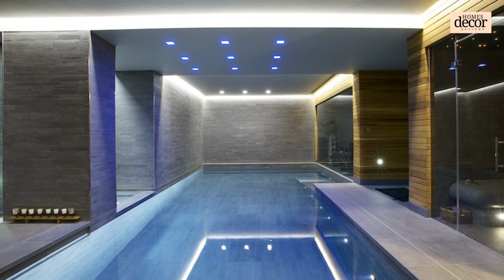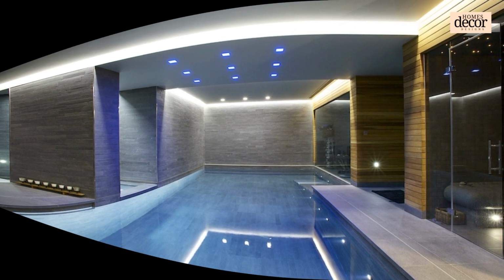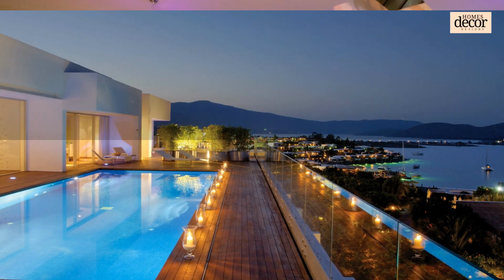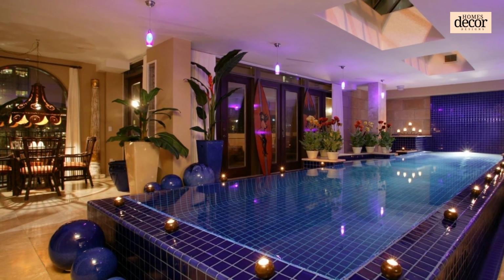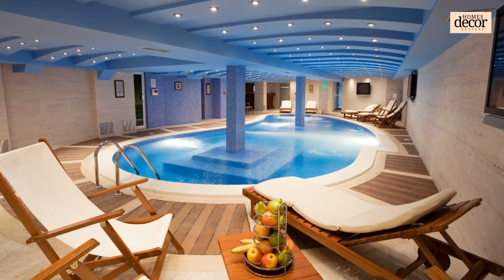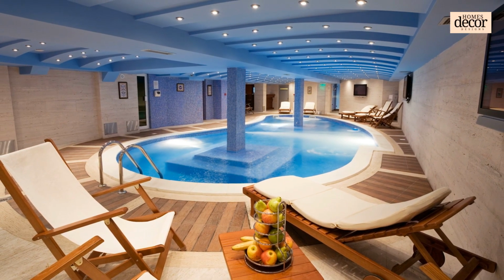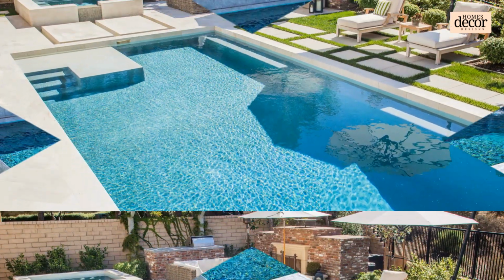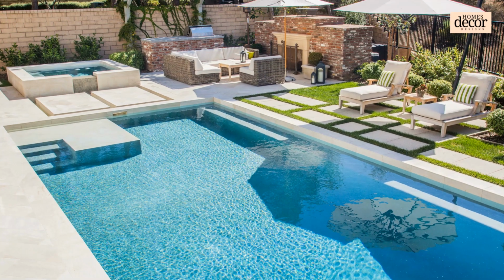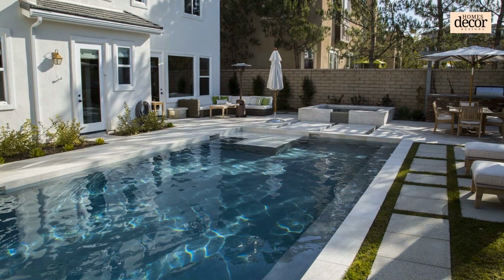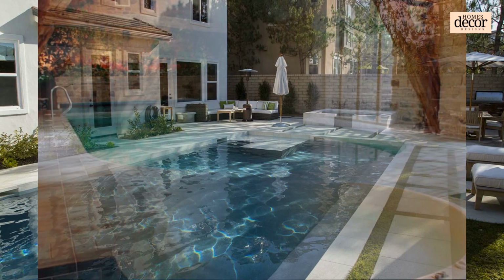How do you plan a pool design? Planning a pool design involves several steps. First, you'll need to consider your budget and determine how much you can afford to spend on your pool. From there, you'll need to work with a pool designer or contractor to develop a design that fits your needs and preferences. During the planning process, it's important to think about the overall layout of your backyard and how the pool will fit into the space. You'll also need to consider any safety features you want to include, such as fencing or pool covers.